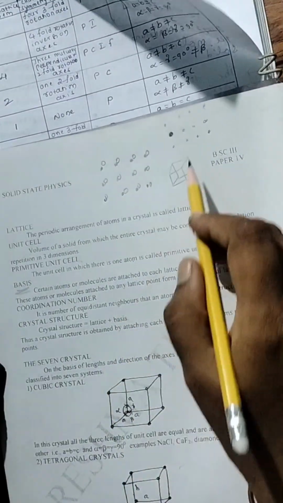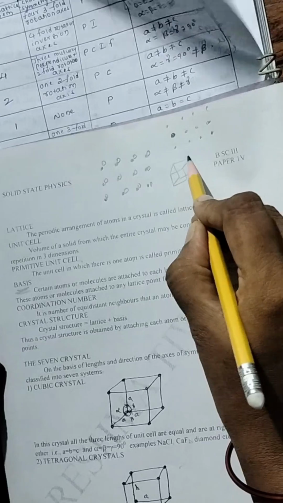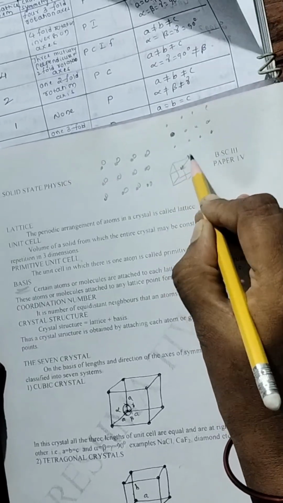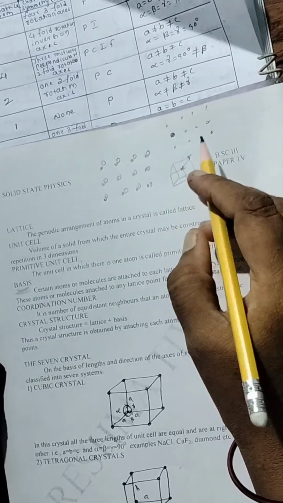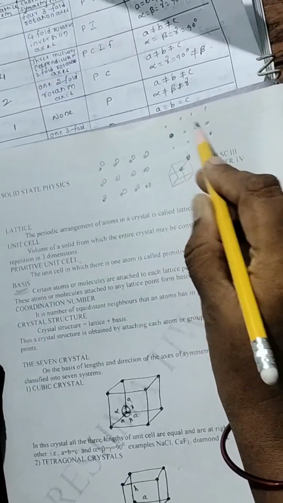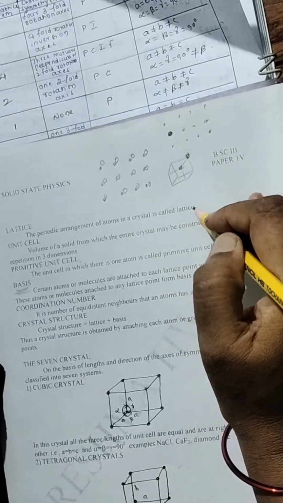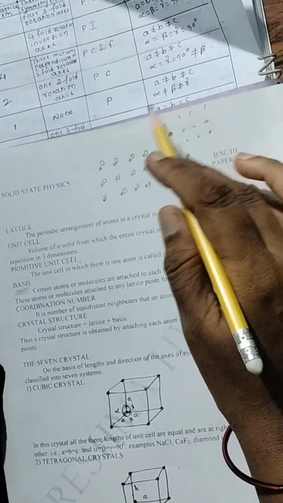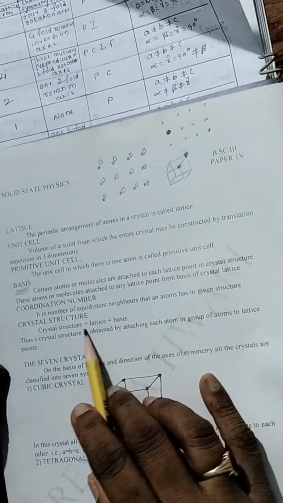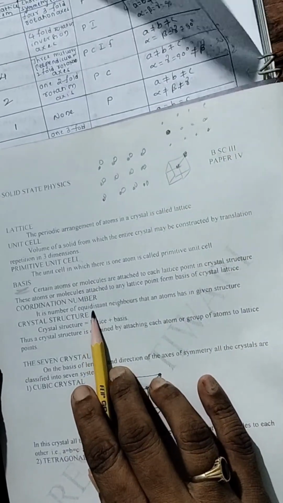Now coordination number: the number of equidistant neighbors. Now the neighbors for this, in such a way, the number of equidistant neighbors to this particular atom, the atoms around it, all those particular atoms we call the coordination number.